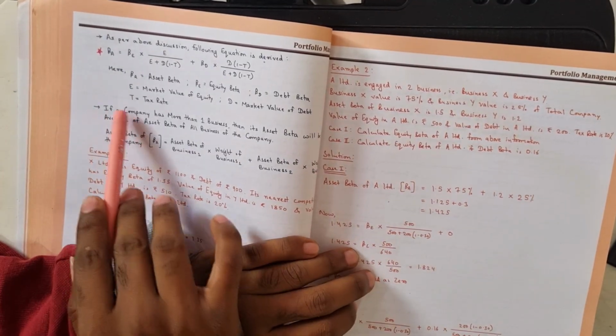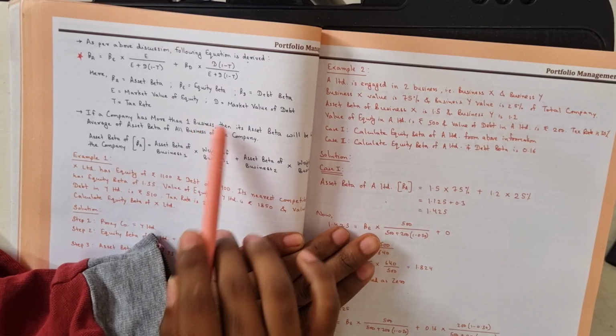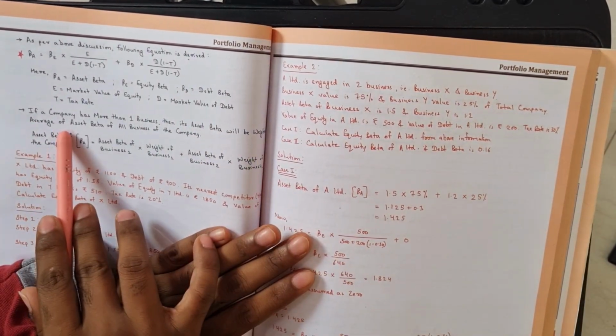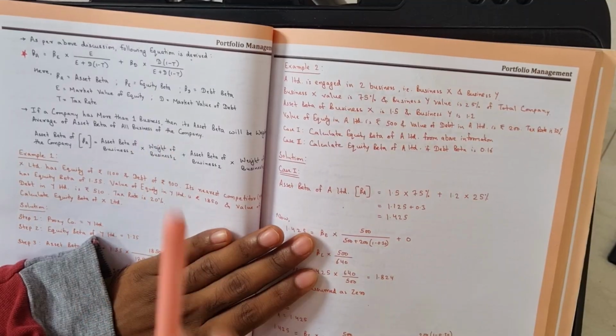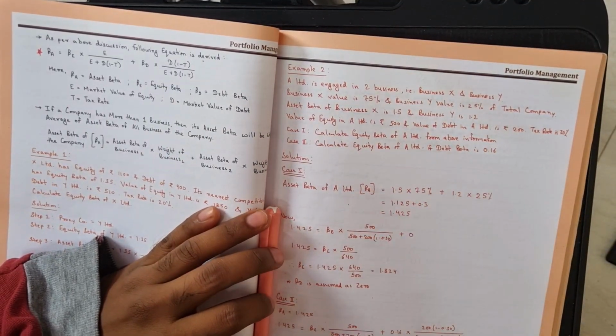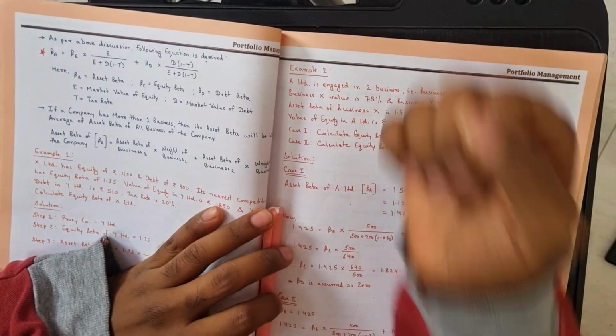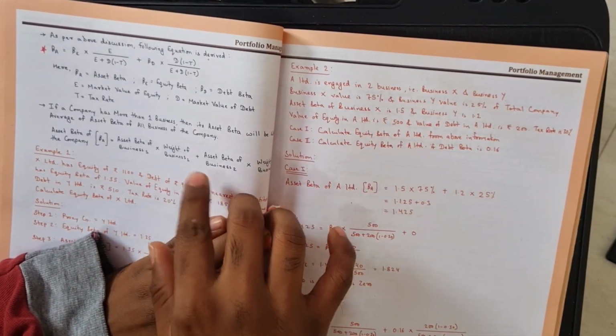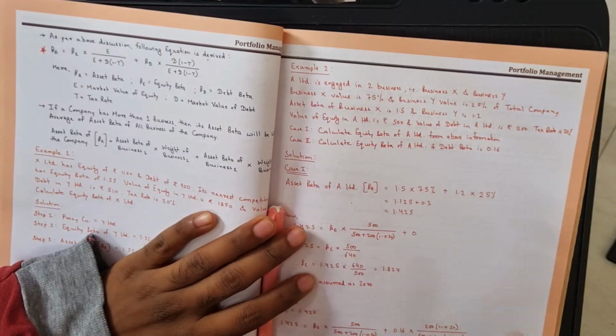Next, if a company has more than one business, then its asset beta will be the weighted average of asset beta of all businesses of the company. There are multiple businesses in the company, so we take asset beta of business 1 into its weight, asset beta of business 2 into its weight.